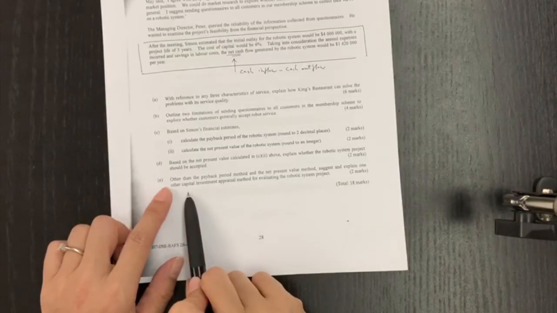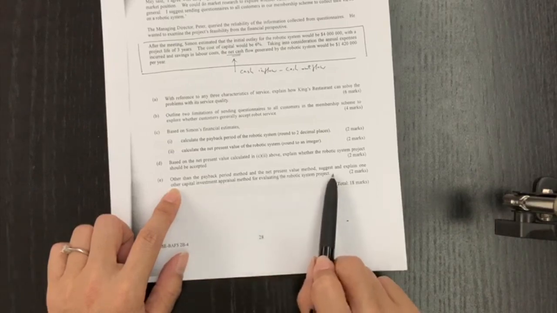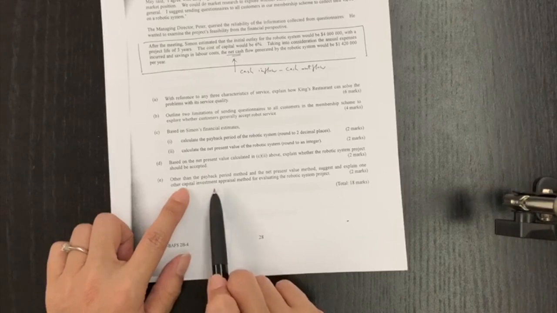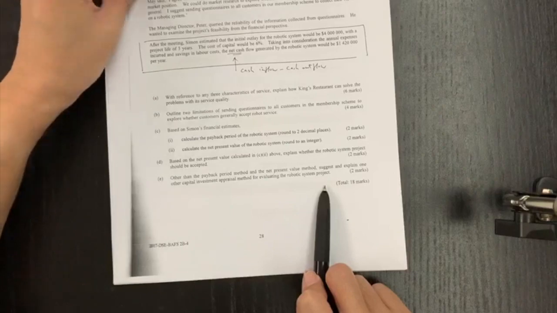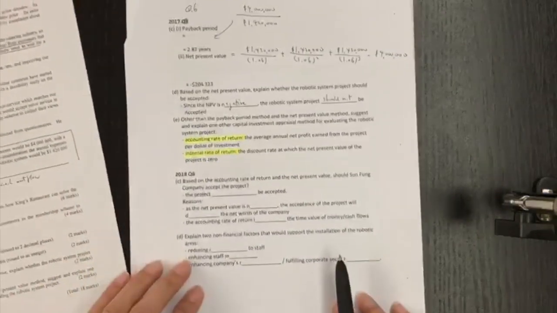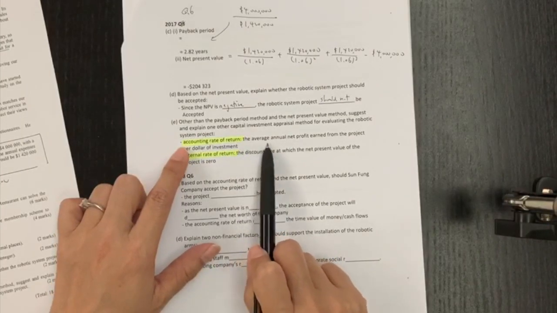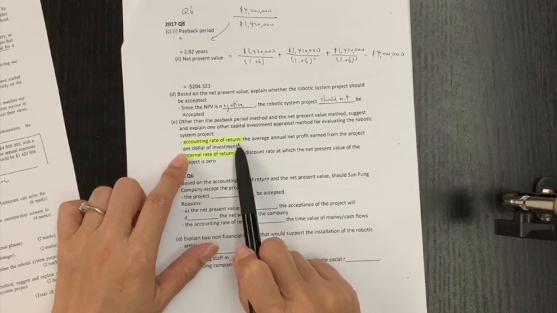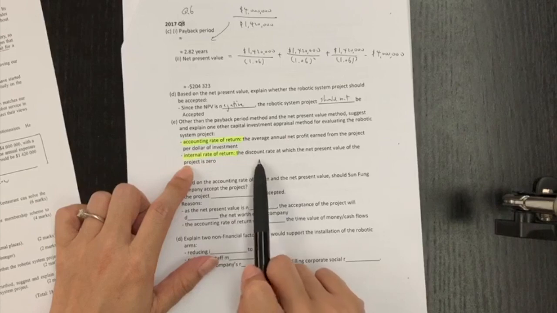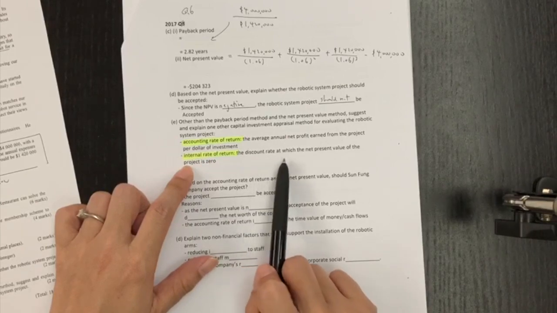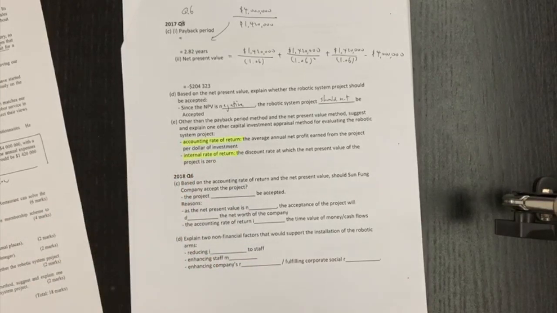So the final part, part E: other than payback period and net present value, suggest and explain one other capital investment appraisal method for evaluating the robotic system. This is very straightforward. We have the other two, which are accounting rate of return, where 1 mark goes to naming it and then writing its meaning. Either that, or you name internal rate of return and then write down the meaning, which is the discount rate at which the net present value of the project is 0. So this is the question in 2017.